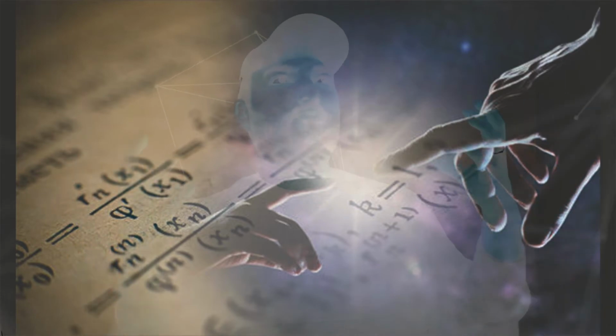Question number 2, is 1 a prime number? This is a tough question. For hundreds of years, the almighty mathematicians, Gods among mere mortals, thought that 1 was a prime number. Right now, 1 is no longer considered a prime number for 2 reasons.